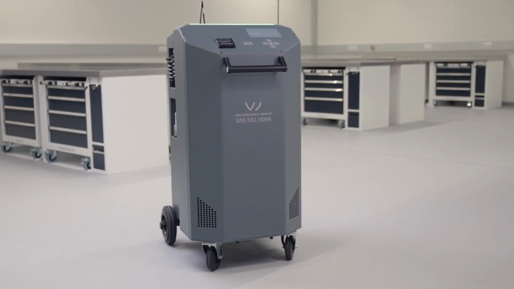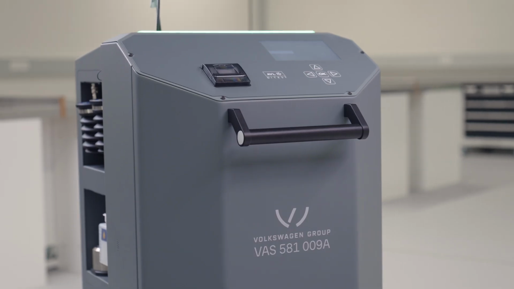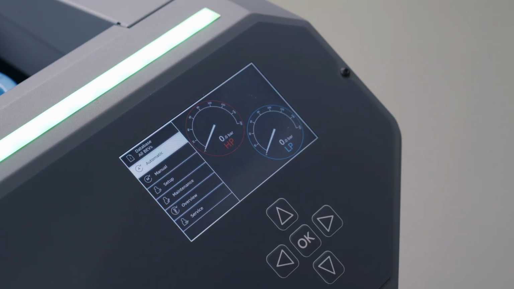The user interface can be operated via touch display or via 5 buttons. The menu of the air conditioning service device is structured as follows. On the right, you will see 2 pressure gauges. HP stands for the high pressure gauge, LP for the low pressure gauge. On the left-hand side, you can select the various operating modes.